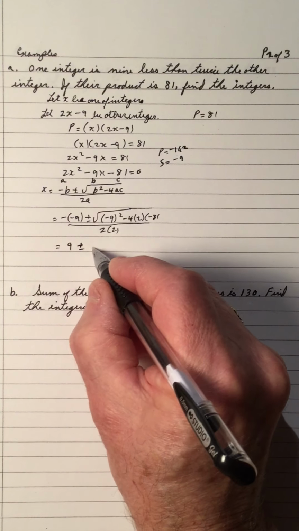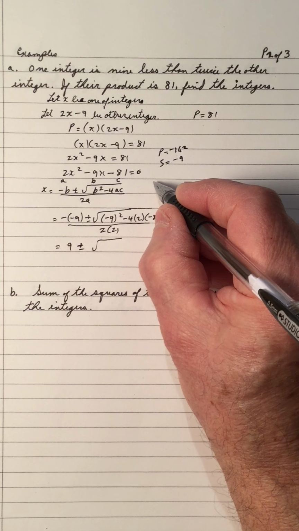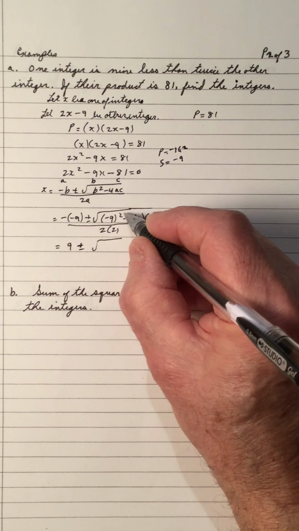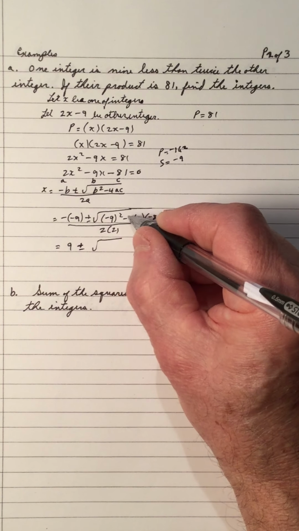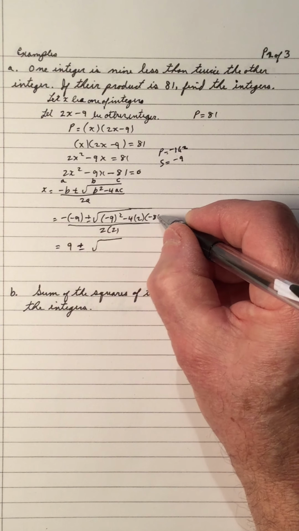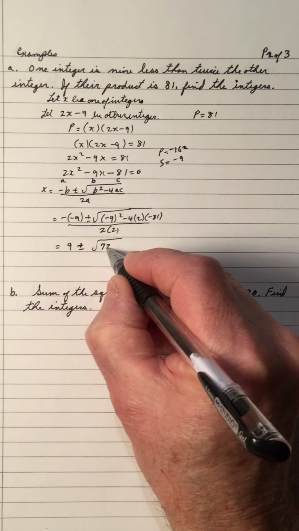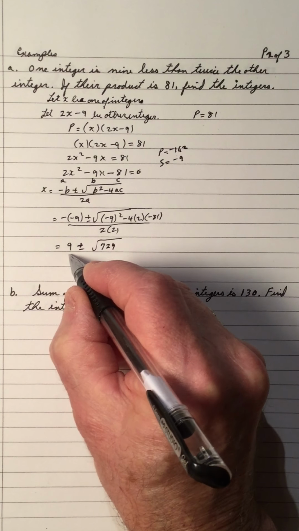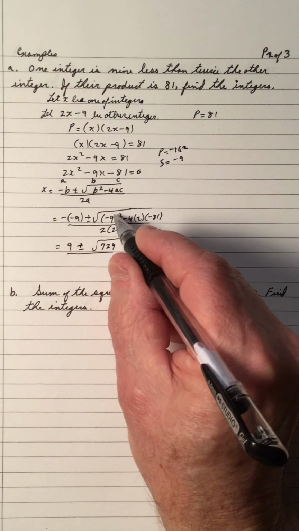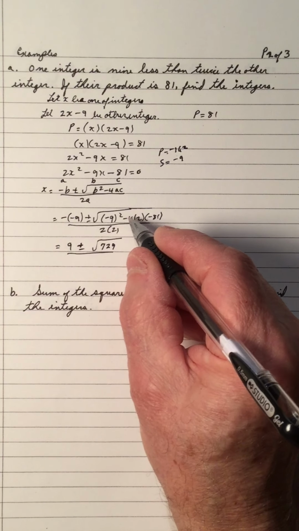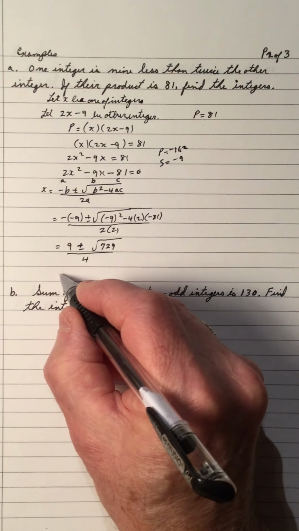Without working all this out by hand, let's put it in the calculator: bracket, negative 9, bracket, squared, minus 4 times 2 times negative 81, and when you work it all out that comes to 729. Much easier to do that. Perfect.